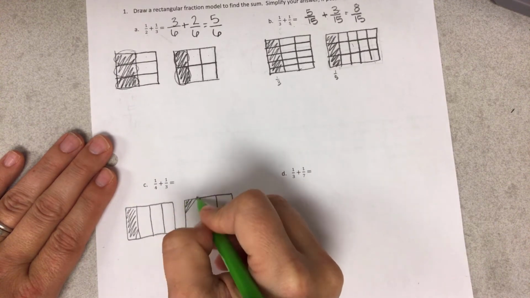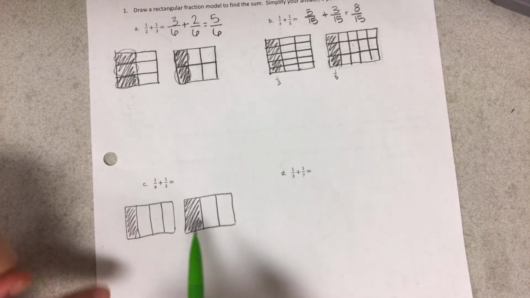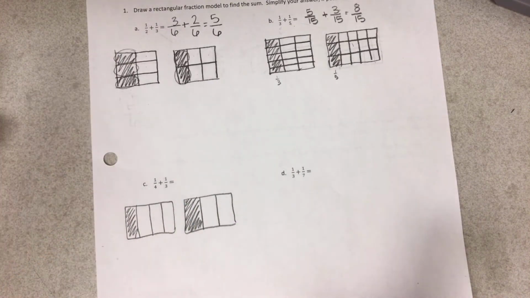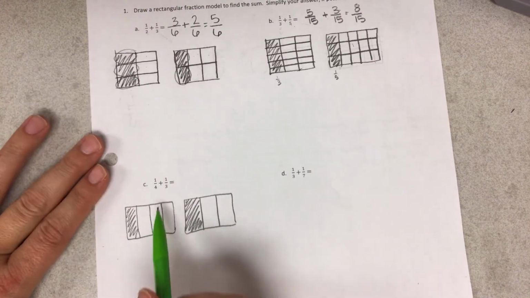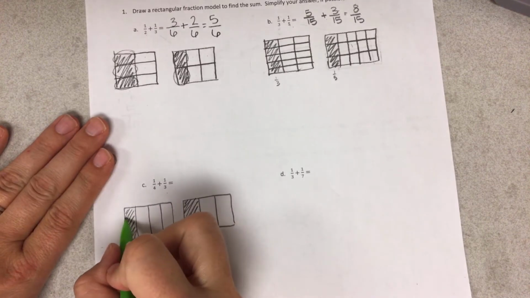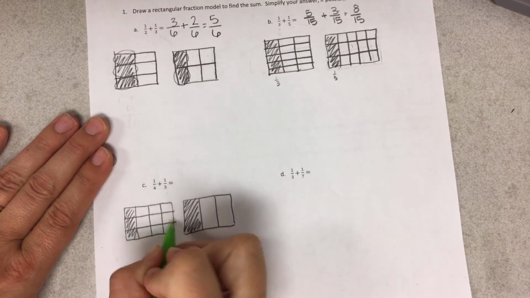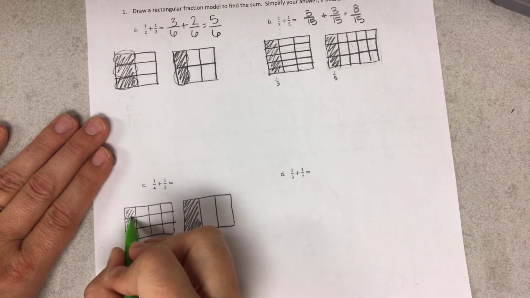And so right now what I really want to think about is what could I do to both of these fractions to have the same amount of parts in here. Well, if you're thinking about 4 and 3, I'm thinking 12 would be the smallest. So I know that on this 4, I need to make 3 different parts, so I've got 2 lines.